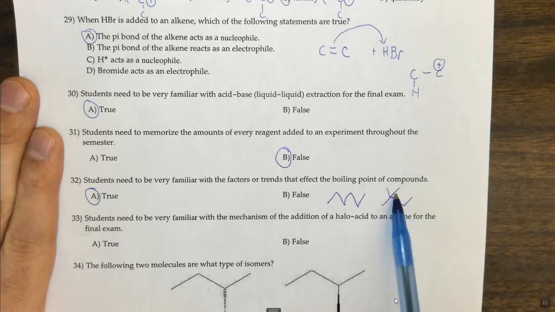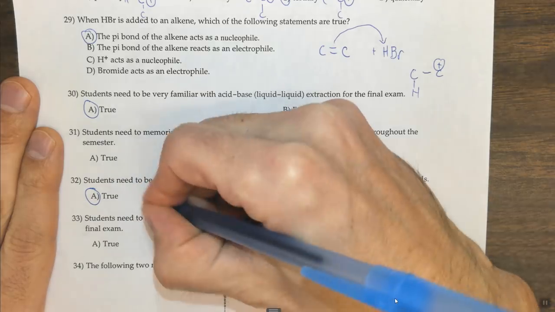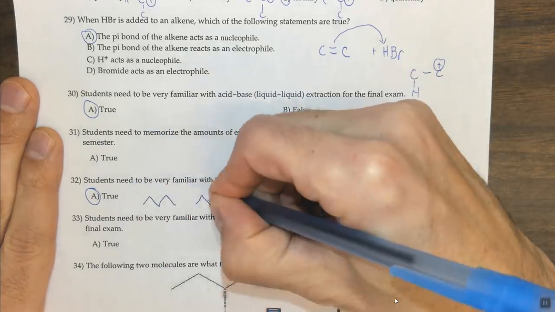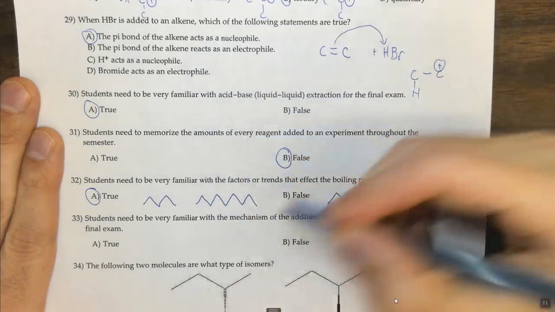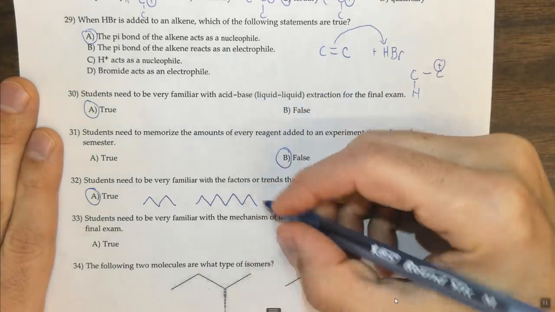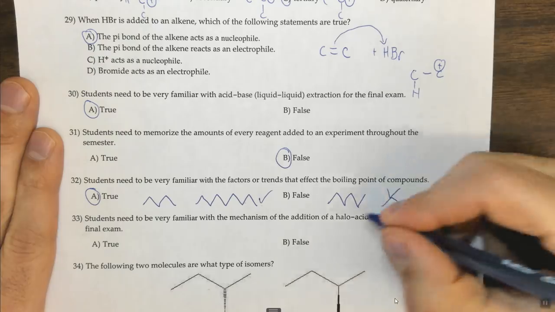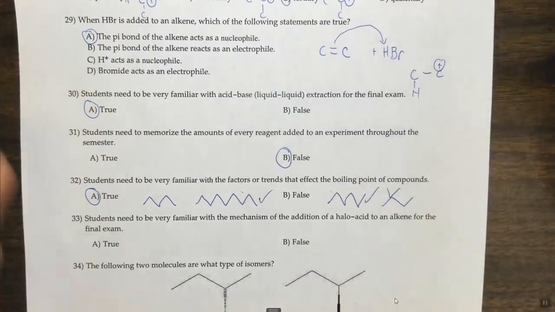This is more compact, lower boiling point. This is more spread out, higher boiling point. However, if we were to compare something like pentane with something like nonane, which has 9 carbons, nonane is going to have a higher boiling point, and among these two, this one's going to have a higher boiling point because it is more spread out. So that is basically how boiling point works.